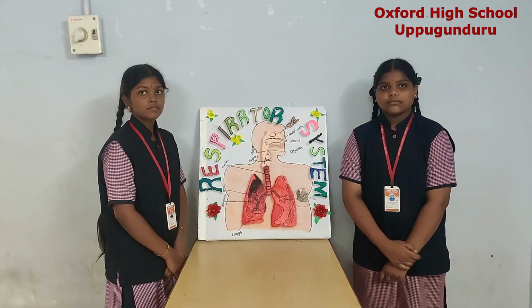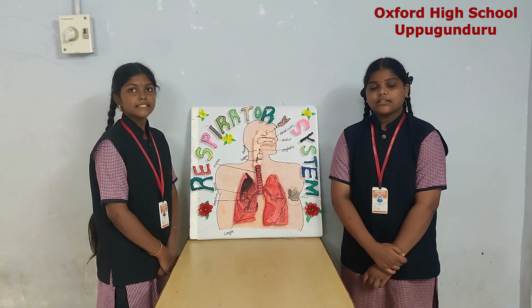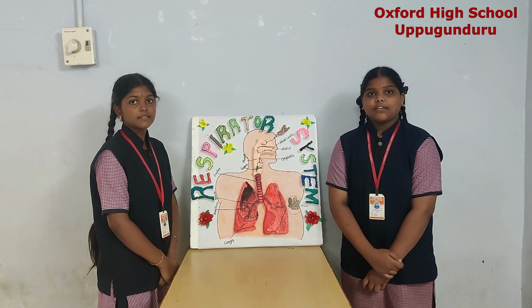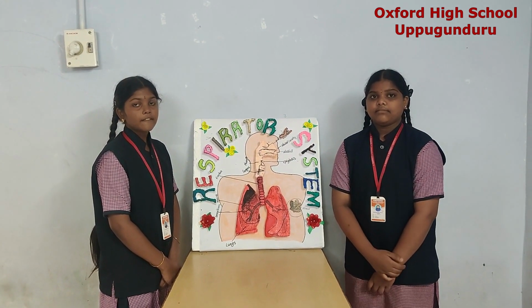Thank you, sir. My name is Tanuja. My name is Gayatri Devi. We are studying 9th class. We prepared a model of the respiratory system for the science fair.